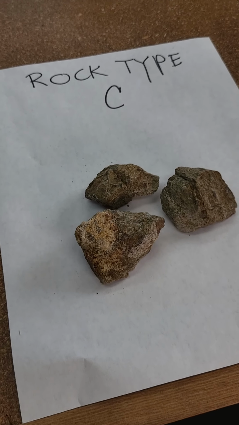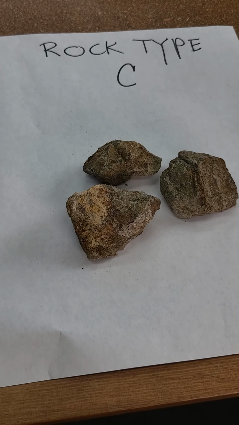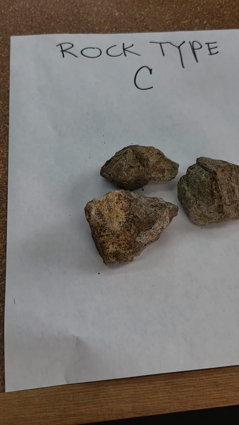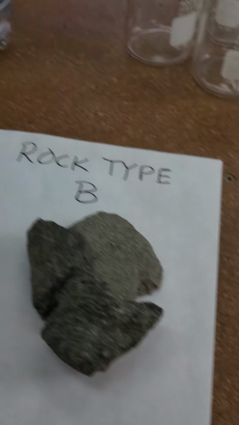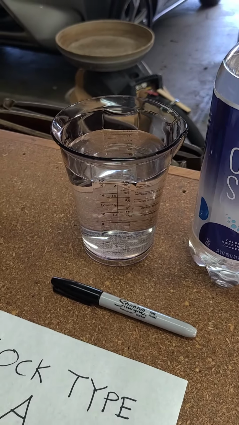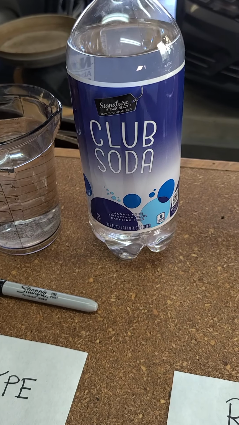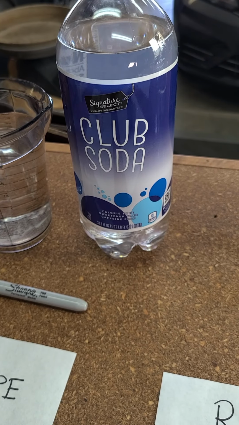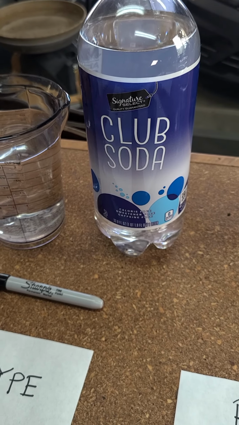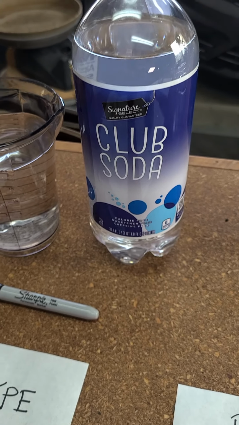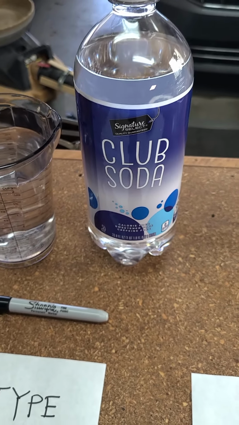So I'm going to go ahead and pause this, and then I'm going to go ahead and put these rocks, one sample of each, into just regular water. I've got my just regular tap water there, nothing special. And then there's my club soda. So I'll go ahead and set those things up. And actually what I'll do first is I'll show you, I need to weigh the rocks. So let's go ahead and do that.